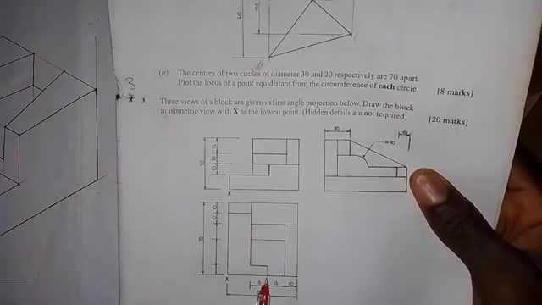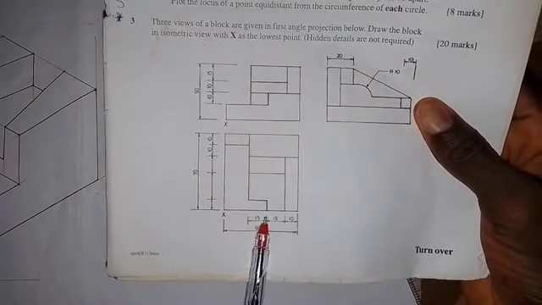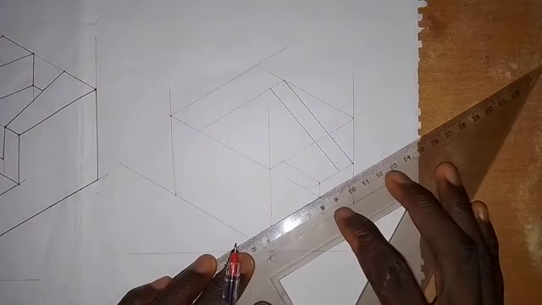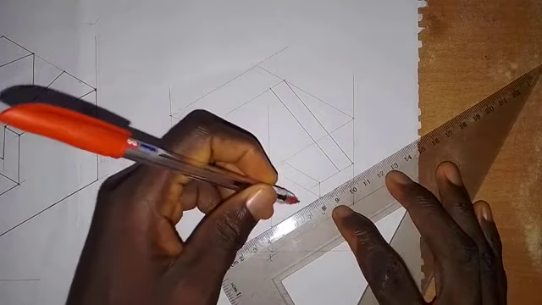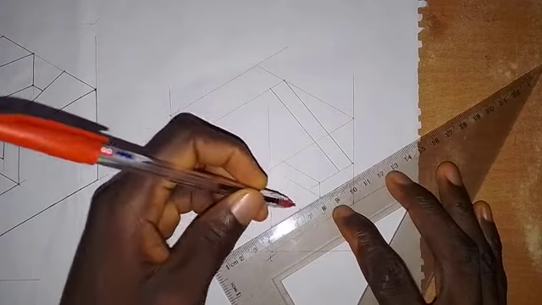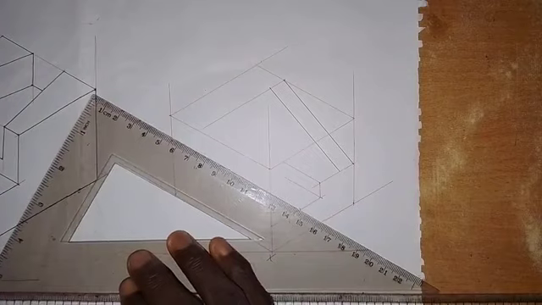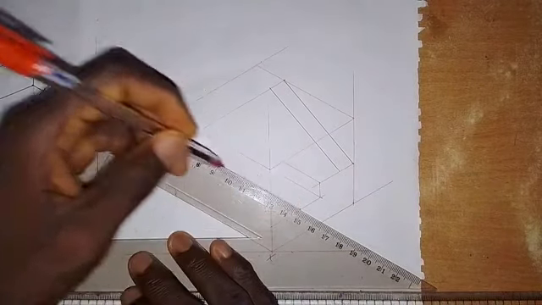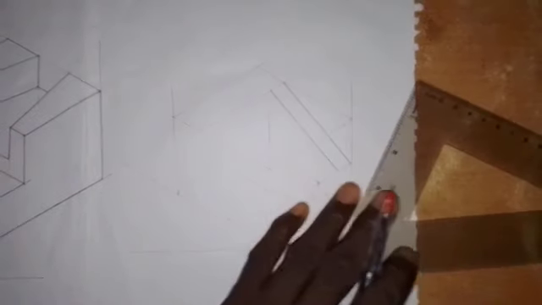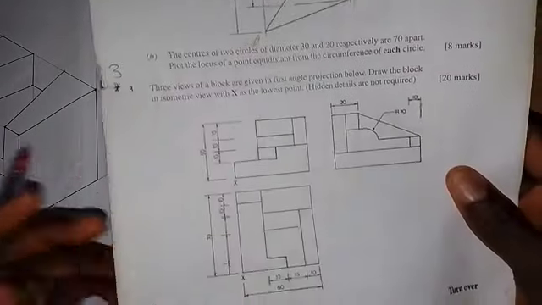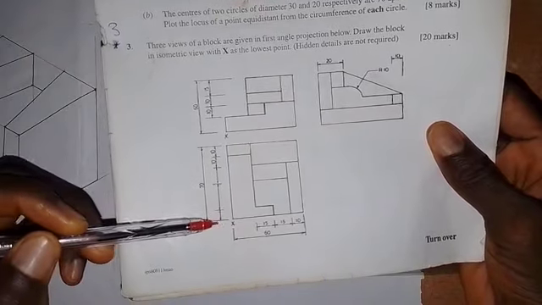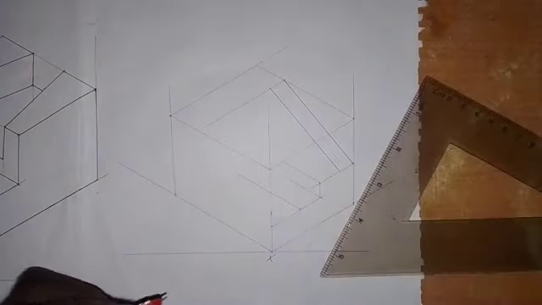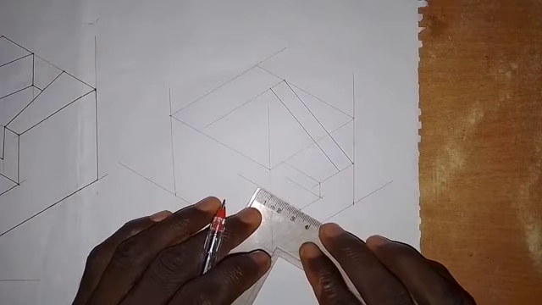as we had, from here to here is also 15. From this point to this point is 15. So I will come here and take another 15 millimeters from this point. So this is 15 millimeters. I will draw this to this end like this. So then what I'm going to do now is that the distance from this point to this point is 10 millimeters. From here to here is 10 millimeters. So I will take a measurement of 10 millimeters here.